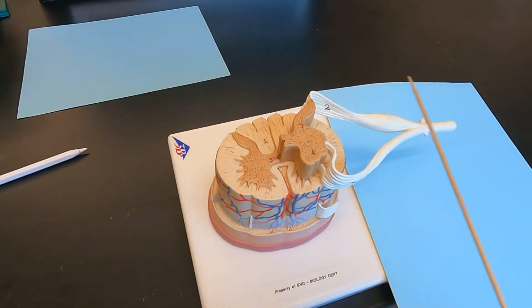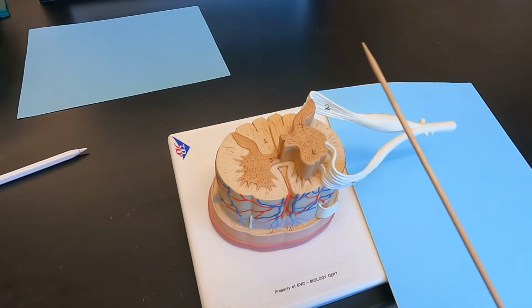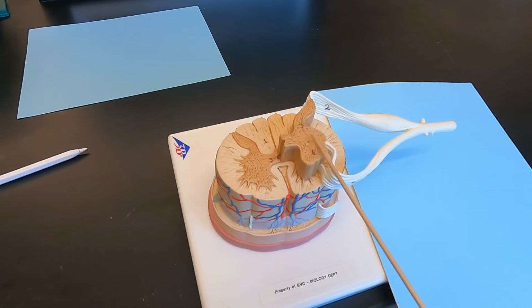All right, and then we've got these structures over here. Now, the spinal cord is part of the central nervous system, and the job is going to be to take information to and from the brain for the most part. But these structures here are part of the peripheral nervous system. And this specific structure is an individual spinal nerve.